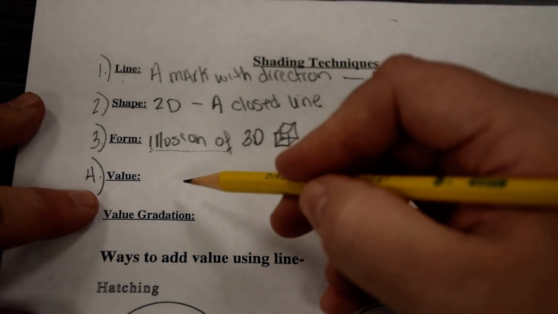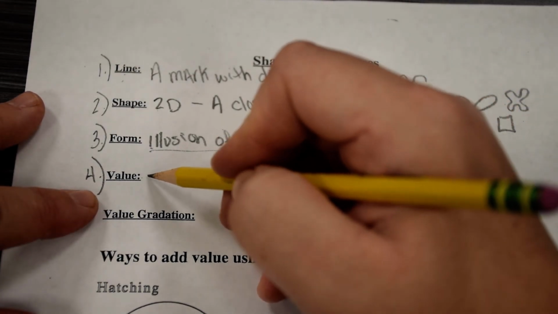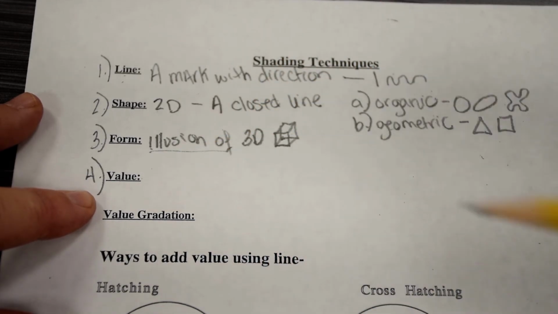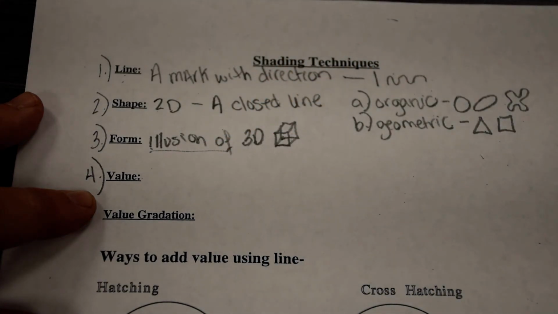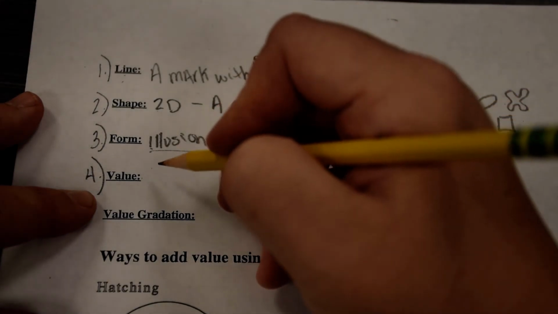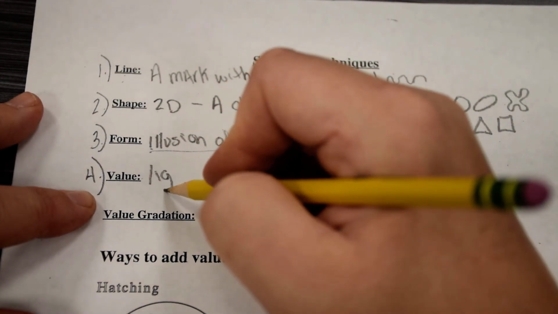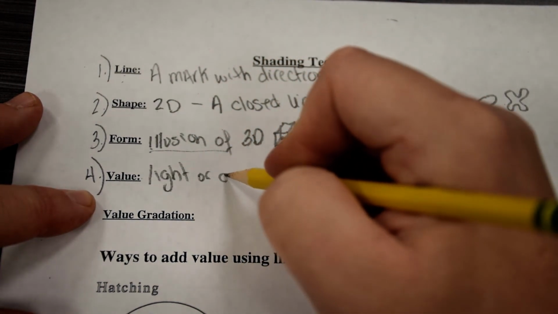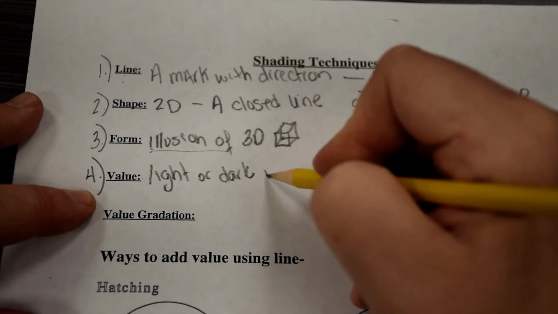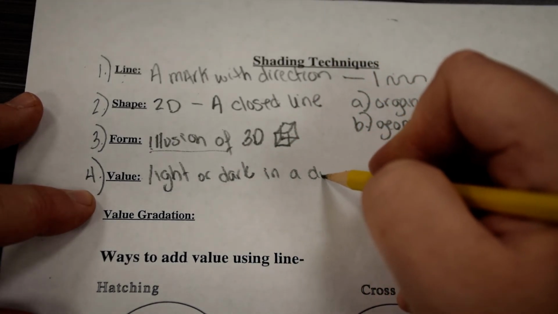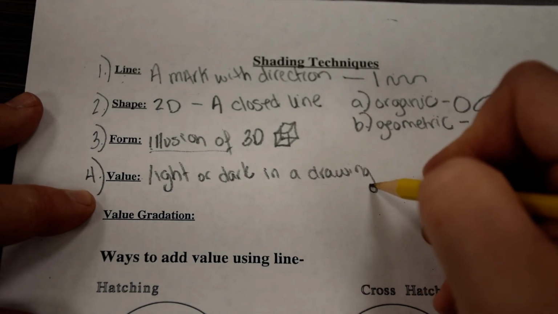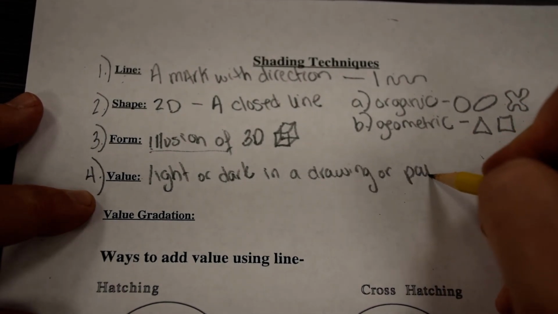Okay, now value, that's going to refer to the light and the dark in a painting or drawing. So the light or dark in a drawing or painting.